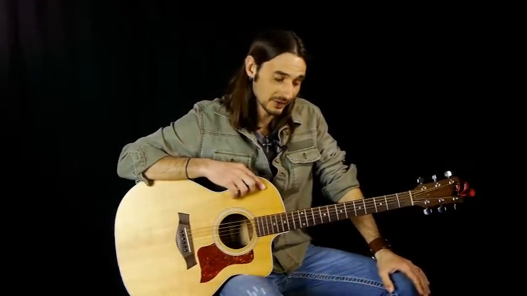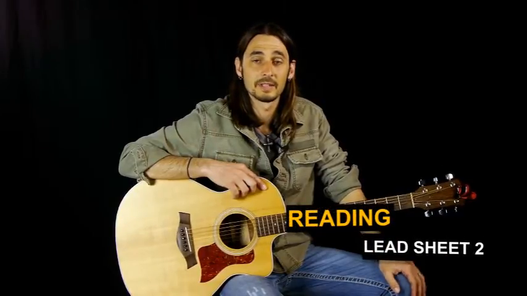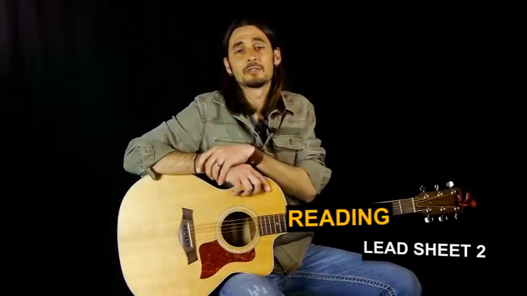Next lesson, we're going to take a look at a different kind of lead sheet. This lead sheet, we're going to use an example from the Eagles again, the song Take It Easy. Now this lead sheet, as you can see, it's going to look a little different than the last one. It's basically a lyric sheet, so you got all the lyrics printed out, and then they'll put the chord names above the lyrics approximately where the chord changes.